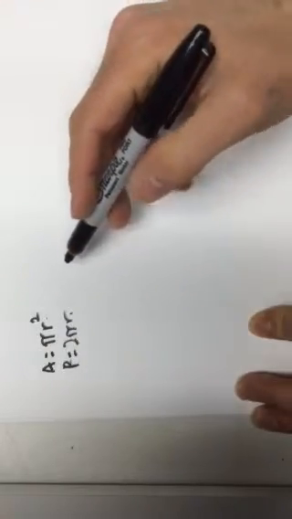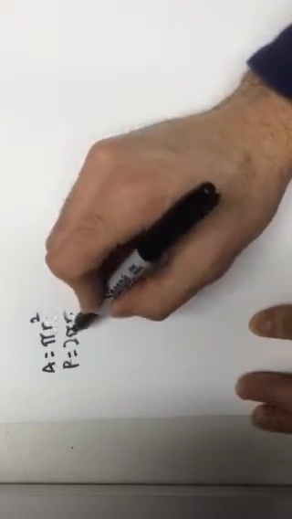And the last little thing says keep the answer in terms of pi. It means we'll actually leave pi as the symbol in the answer. We won't put in the number 3.14159, etc.